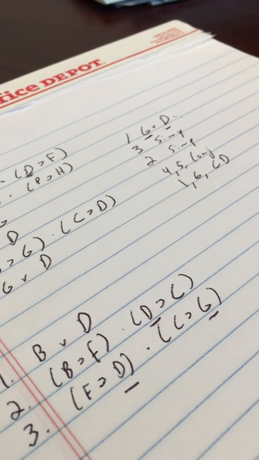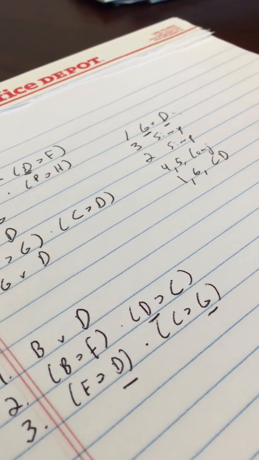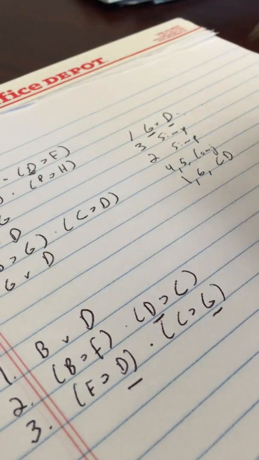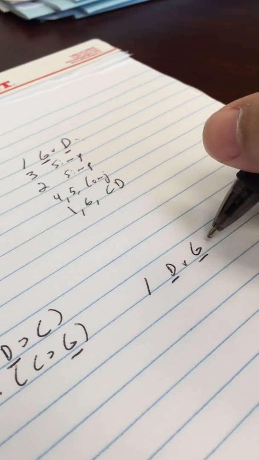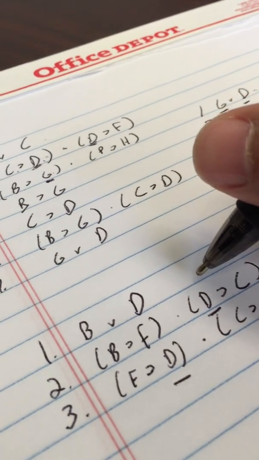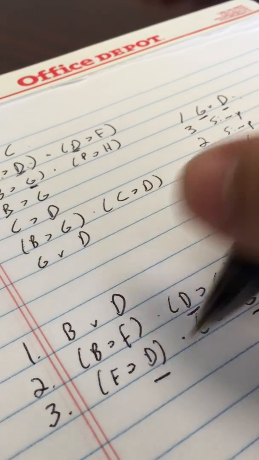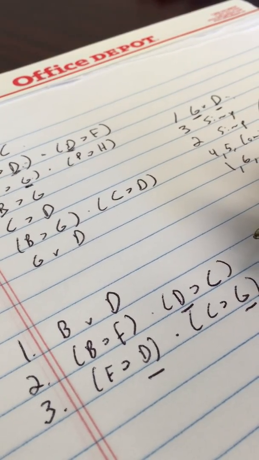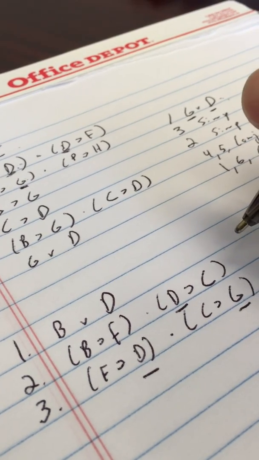So what I'm thinking now is, again, it looks like I'm going to want to use some kind of constructive dilemma because I know I need to finish with a disjunction. I have a disjunction of my premises. I have these combinations of conditionals. Everything looks set up for some sort of constructive dilemma.